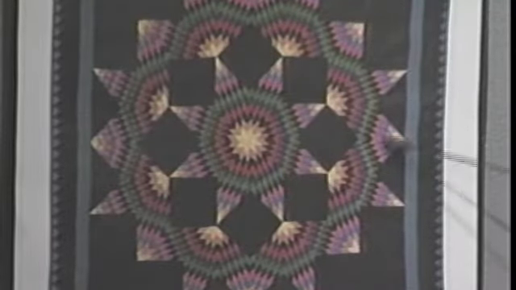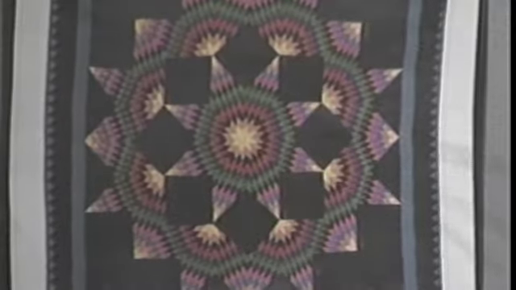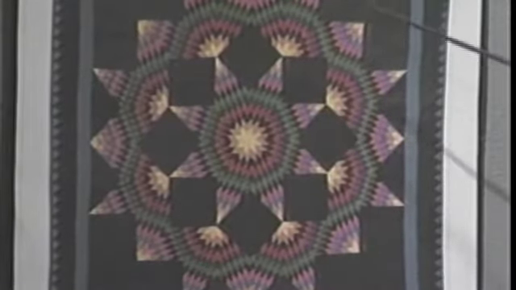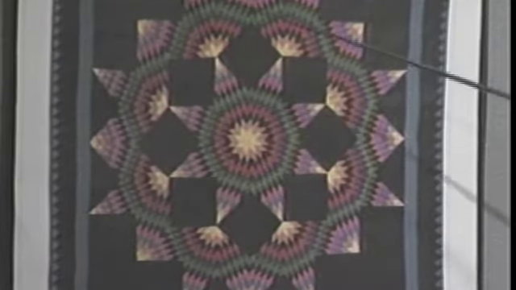I see 8 blunt points, yeah. Which each 4 forms a square. Yes. And then there's 8 sharp points. 8 sharp points, yes. There are 8 black squares around the center.